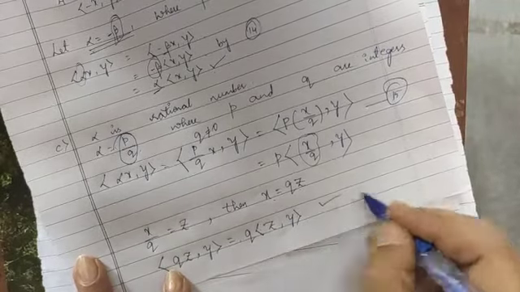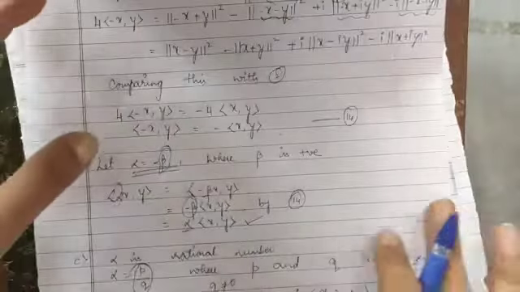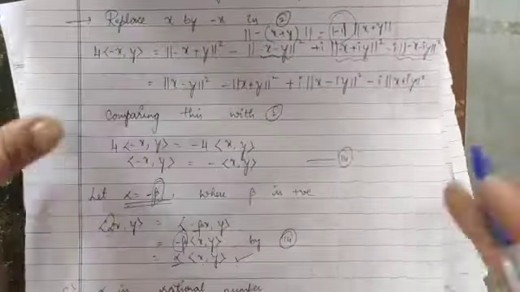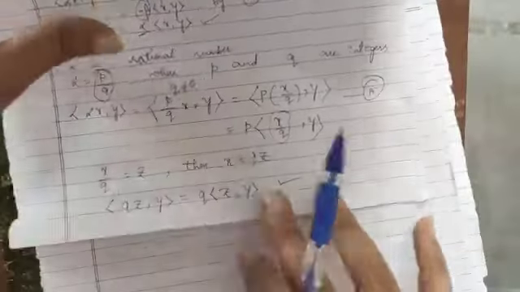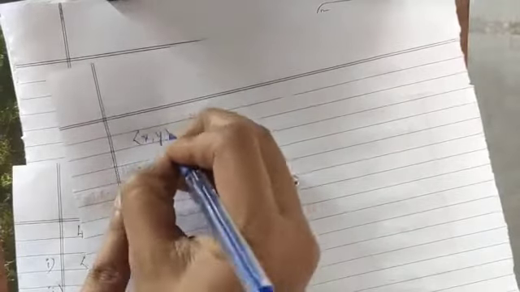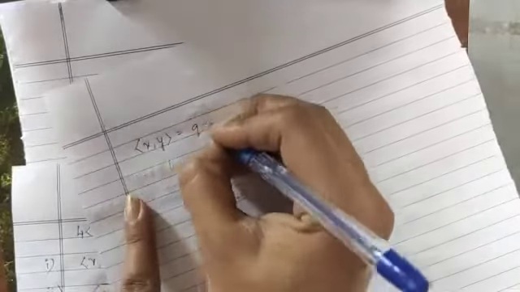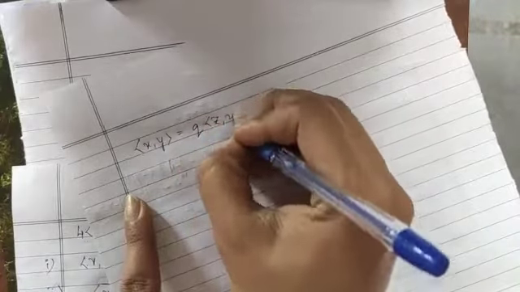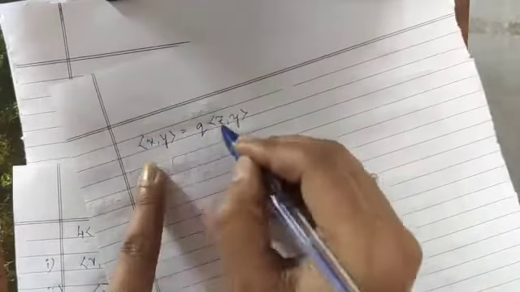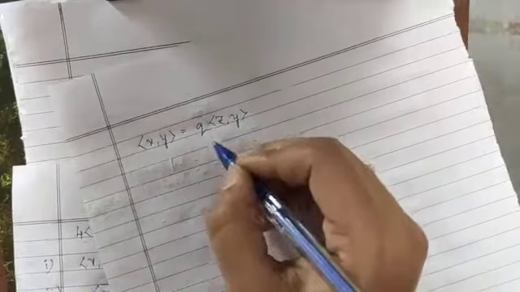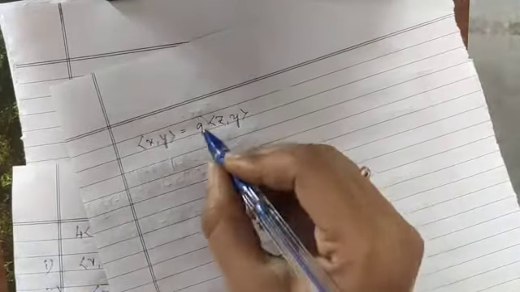I have written this using the cases when alpha is a positive integer and when alpha is a negative integer. Now you can write inner product of x comma y is equal to q into inner product of z comma y, because x is equal to qz. Q is some real number; since it is a scalar, I have taken it outside.